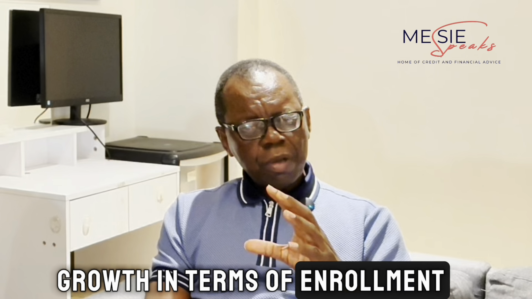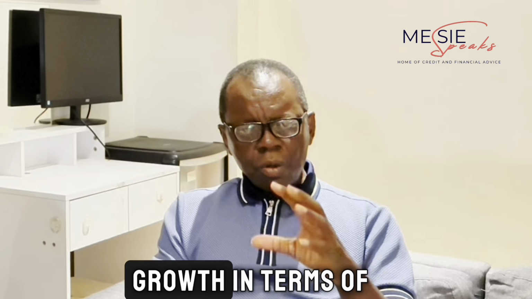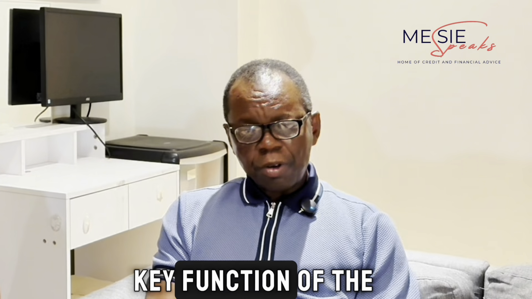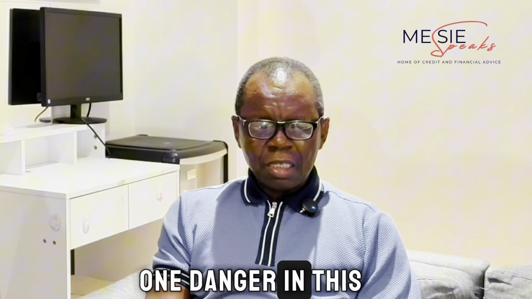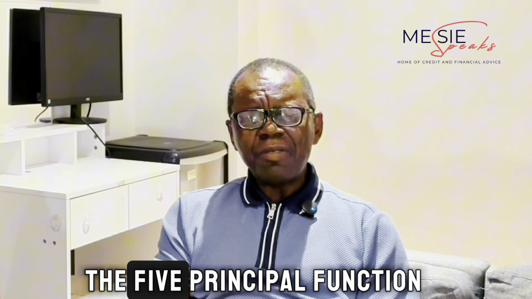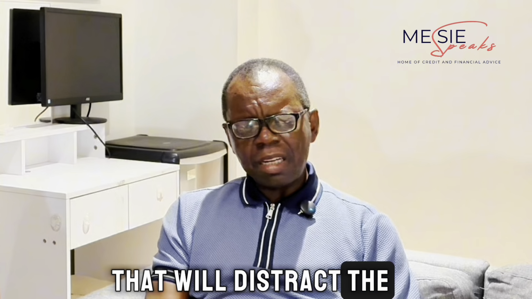Growth in terms of enrollment, growth in terms of fiscal expansion, growth in terms of having additional facilities. So it is a key function of the school owner to pursue that one. One danger in this particular matter when it's not clearly understood is that when you don't identify the 5 principal functions you have to pursue, you'll be pursuing mundane issues, and that will distract the attention of the school owner.